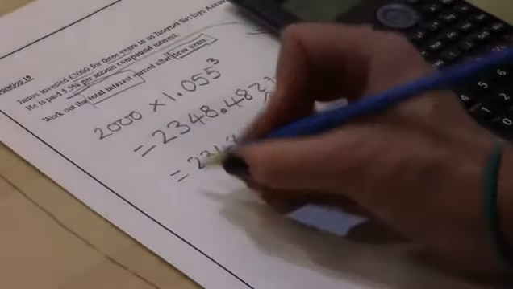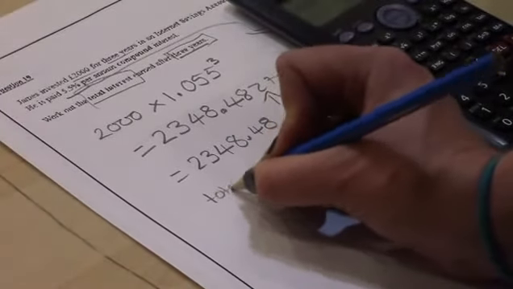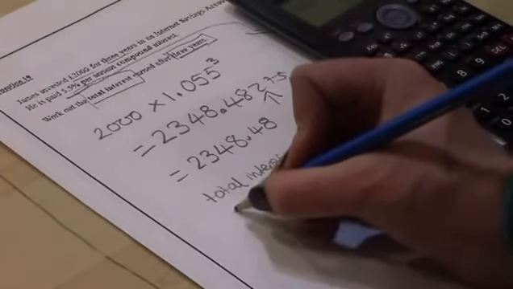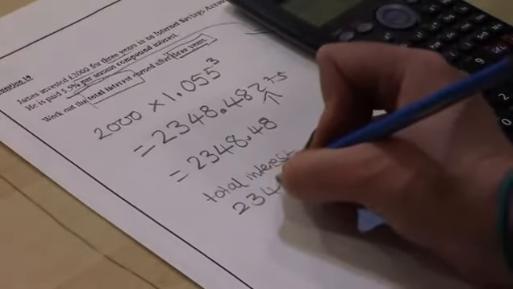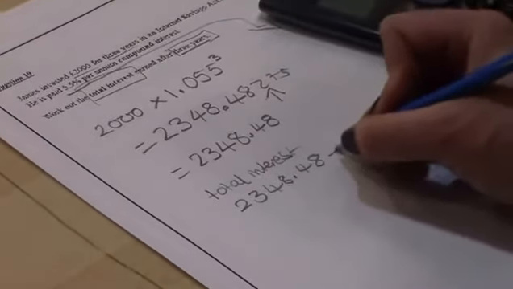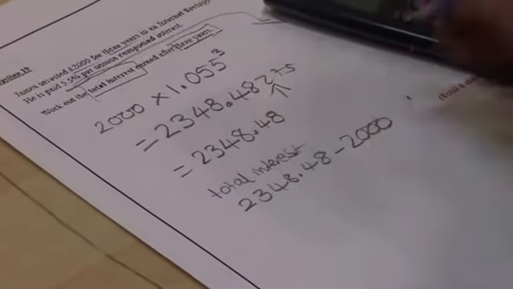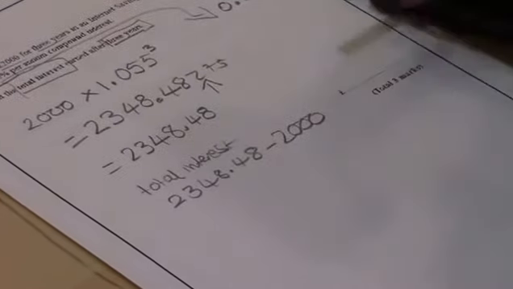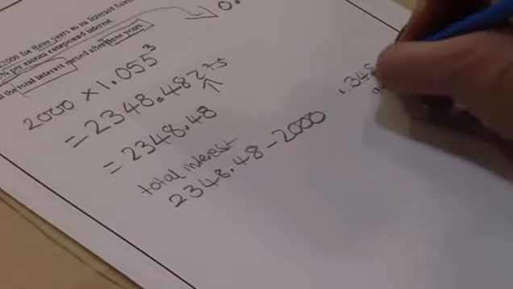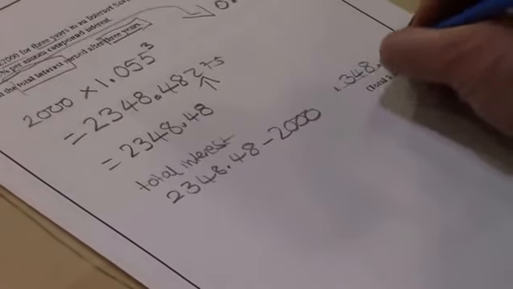So the total interest is going to be 2,348.48 minus the 2,000. So his total interest is going to be 348.48.